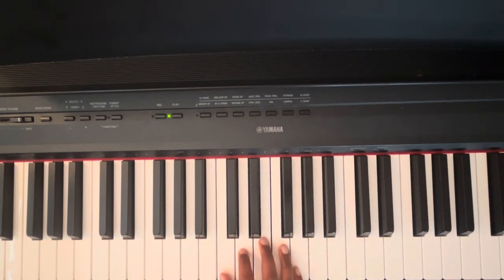The second one is this, or you could do something like this. You can do anything. I'm just recommending these exercises.